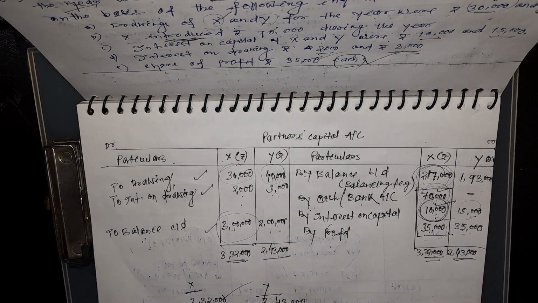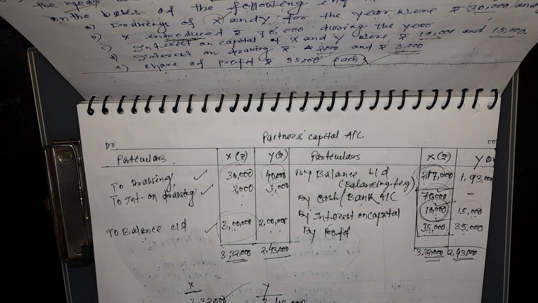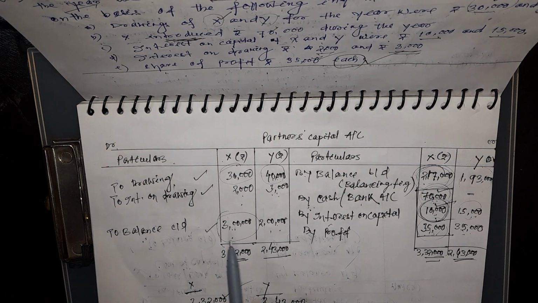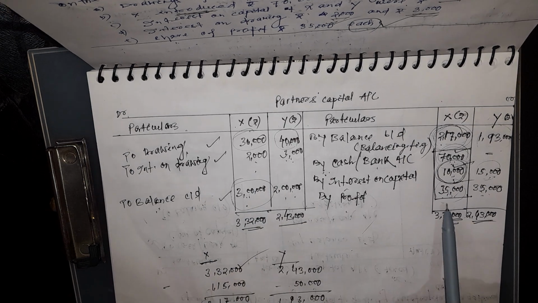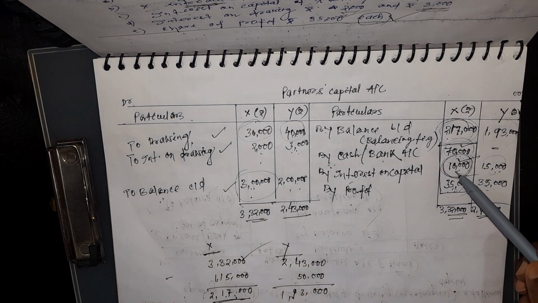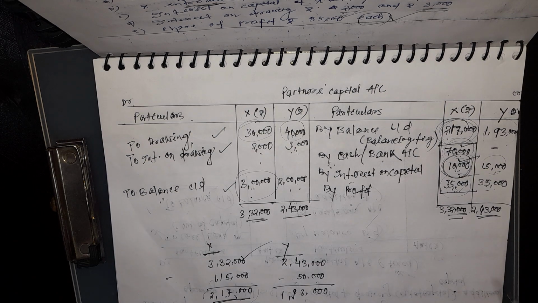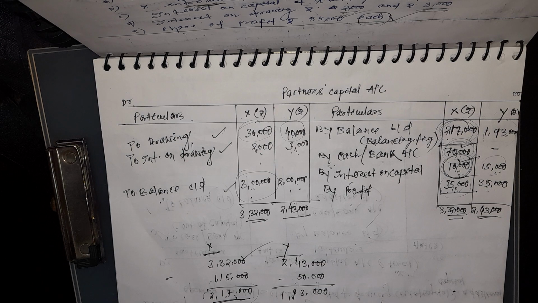2,17,000 for X. So the formula I explained in the last video: closing capital plus drawings plus interest on drawings minus profit, clear? Minus interest on capital minus additional capital. All the things written on the credit side you have to minus. Similarly for Y.